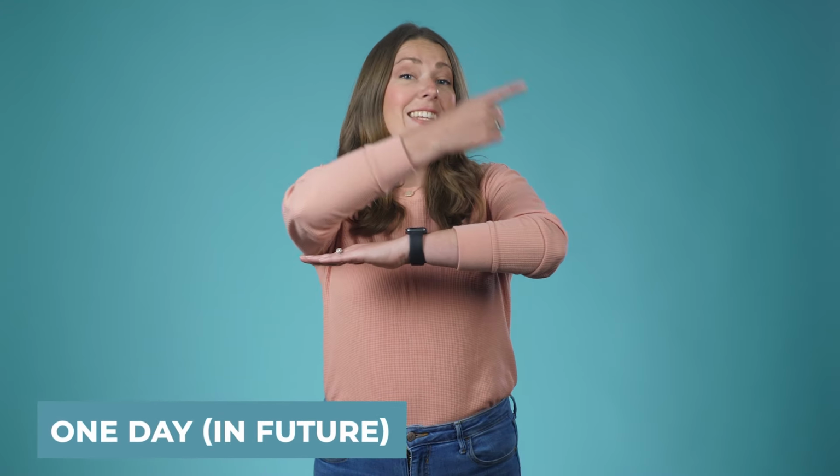Future. Your hand is coming out from your cheek, moving forward. Will. You have a flat hand up to the side of your cheek, moving it out forward just a little bit. It looks very close to the sign future. Future goes out further. Will is a shorter distance. Later. It's the letter L hand flicking forward into the future.